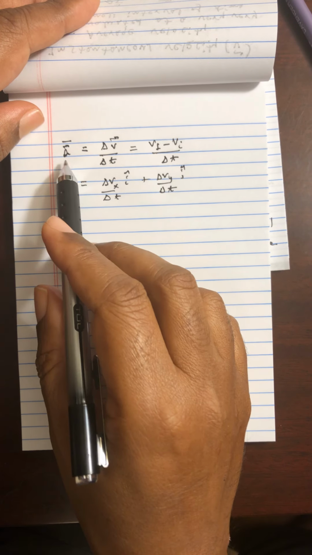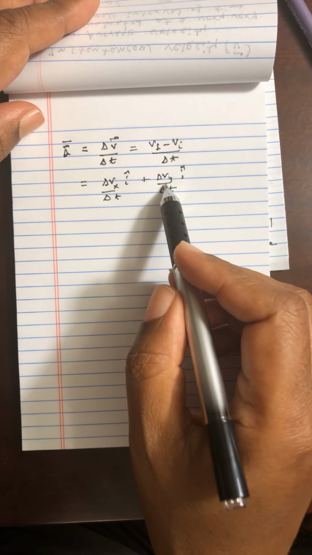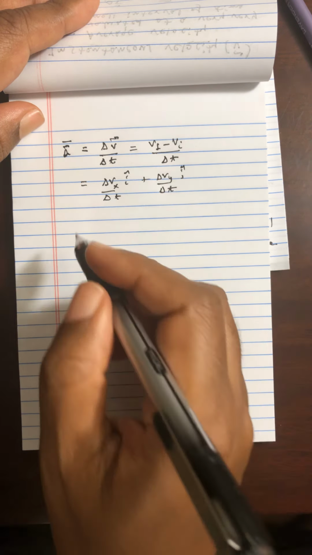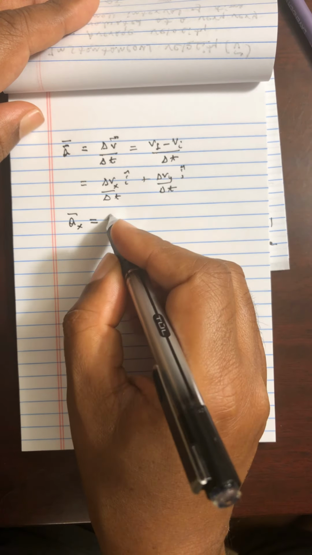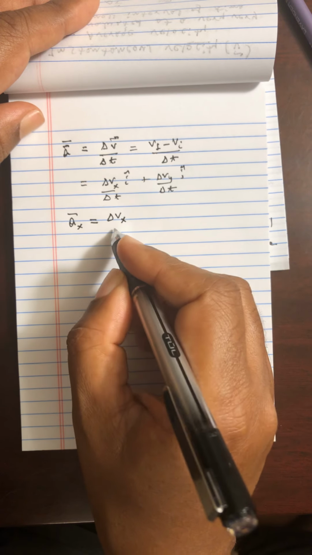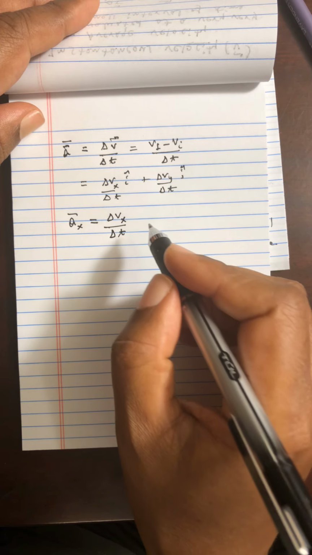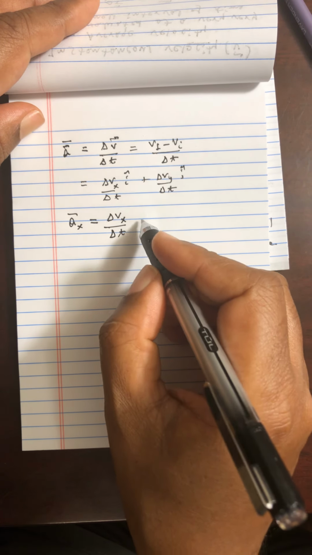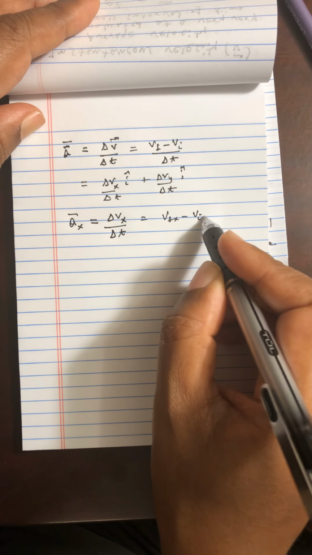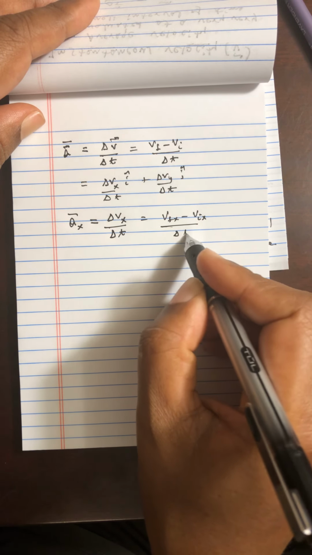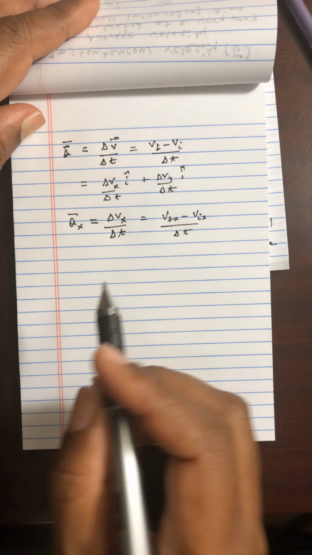So the x component of the average acceleration is delta Vx by delta t, and the y component is the change in the y component of the velocity divided by the time taken. So we have the following. The x component of the average acceleration is the change in the x component of the velocity, which means Vfx minus Vix divided by delta t, the x component of the final velocity minus the x component of the initial velocity.